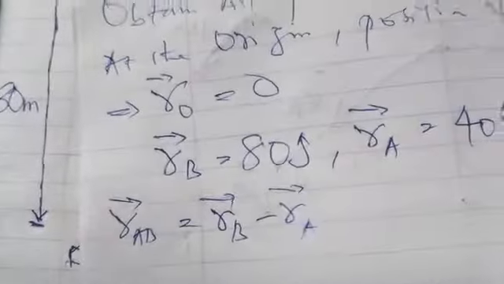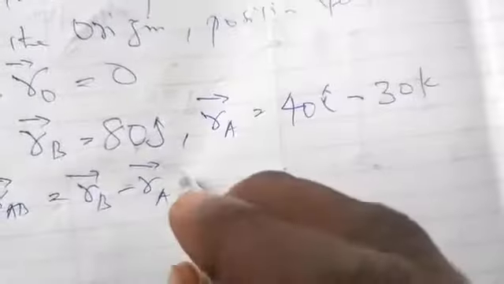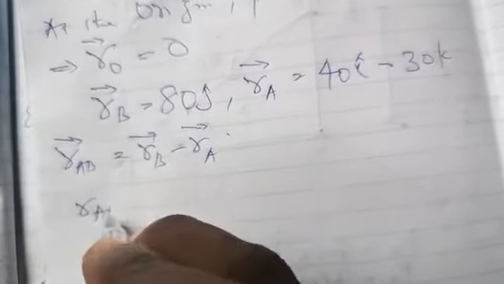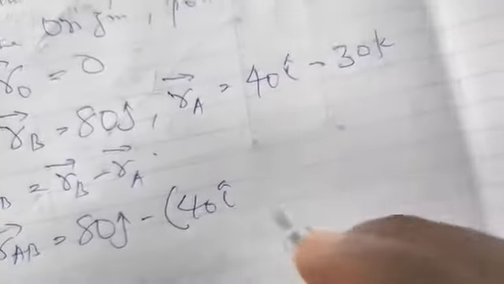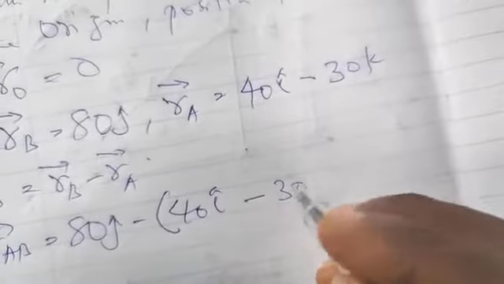And that's simply RB, which gave us 80j, minus RA, which gave us 40i minus 30k.